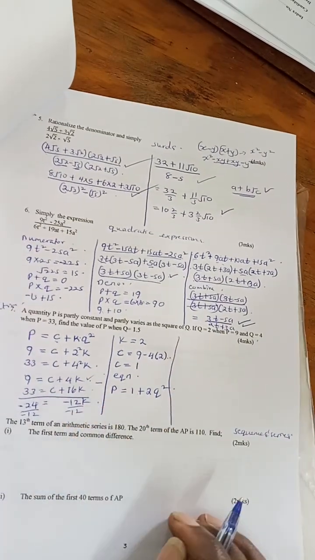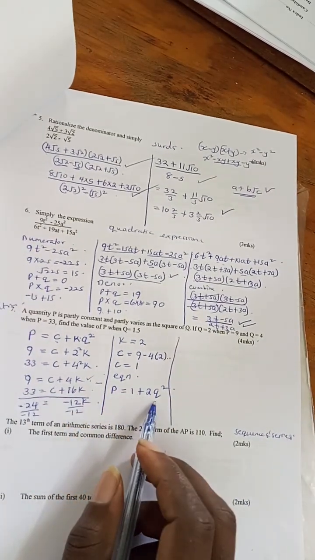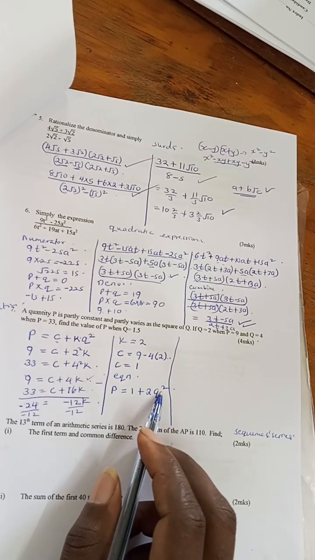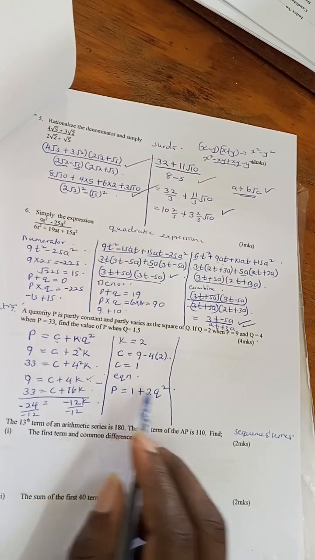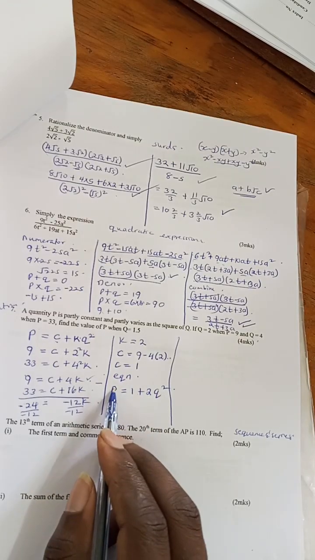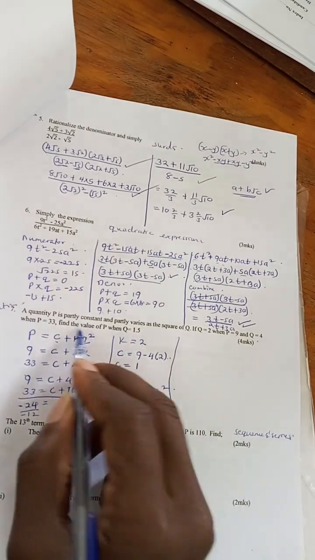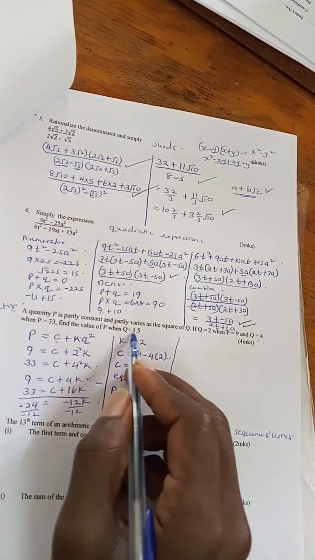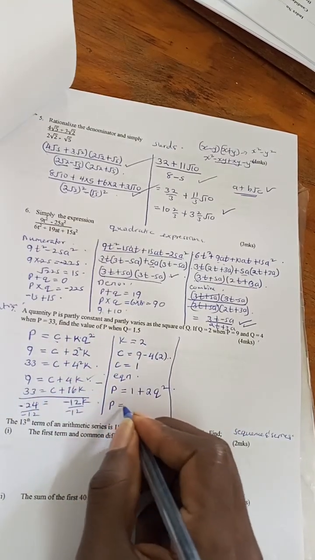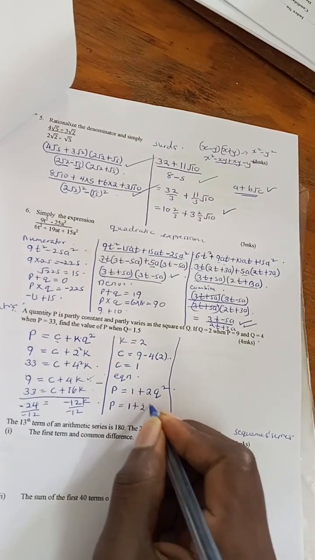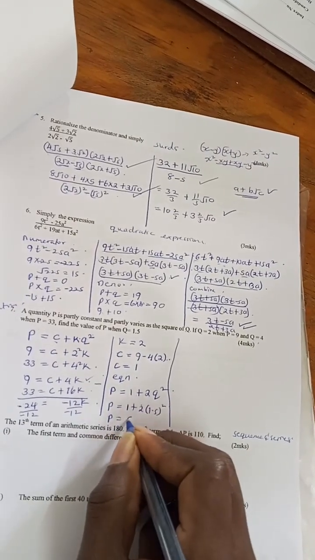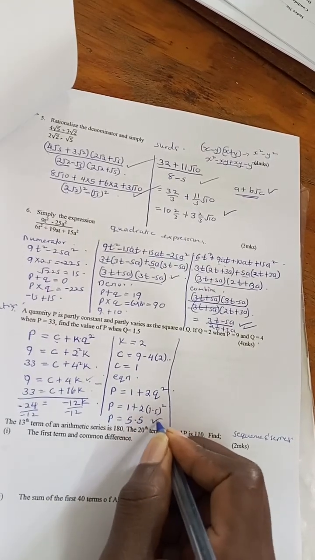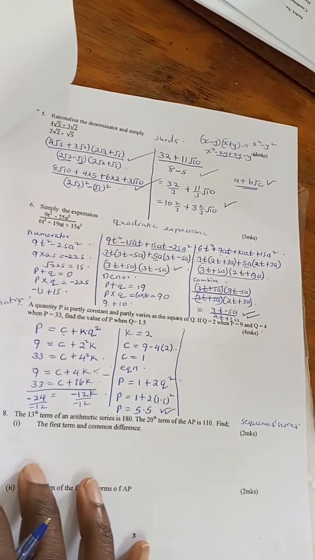Now this equation can generate all the values of p and q. Given p, you can get q. Given q, you can get p. Now they have said find the value of p when q is 1.5. So p is equal to 1 plus 2 into 1.5 squared. So our p is equal to 5.5.